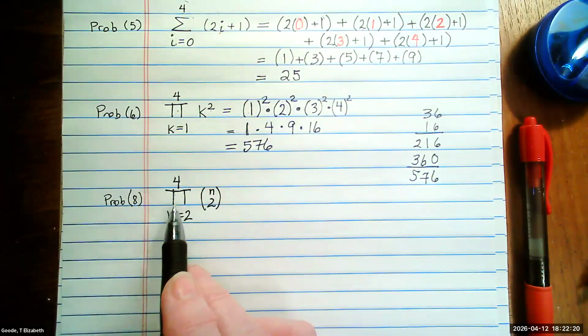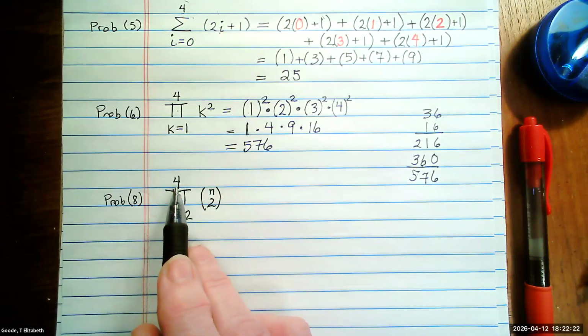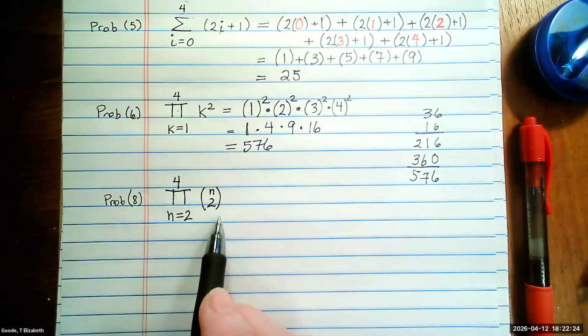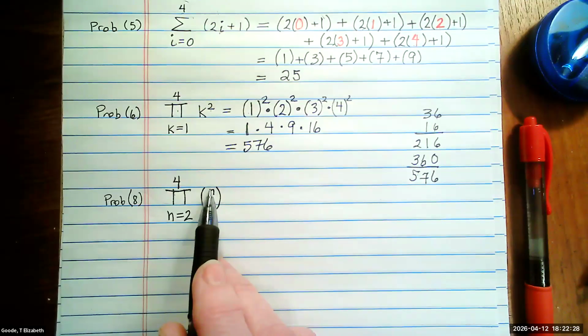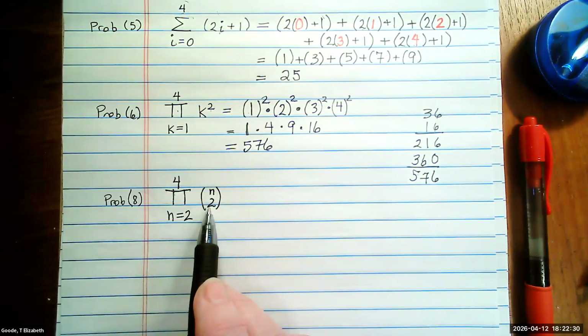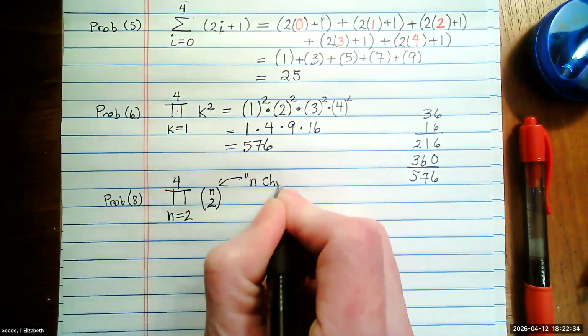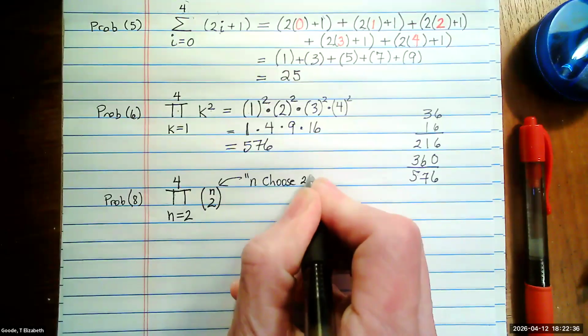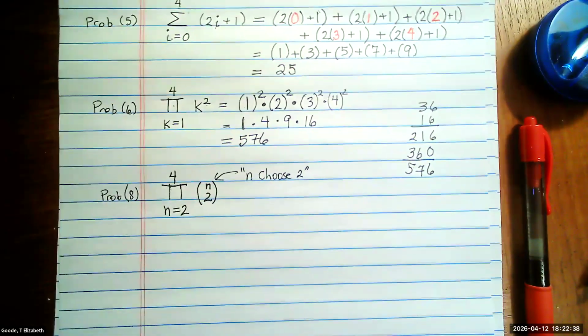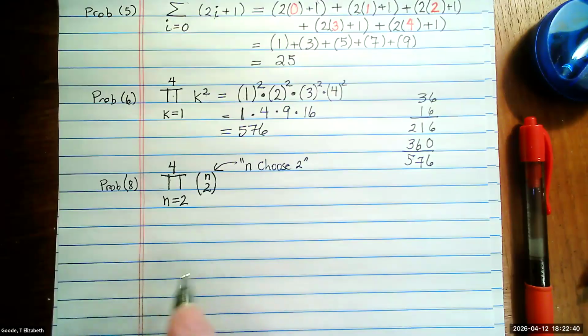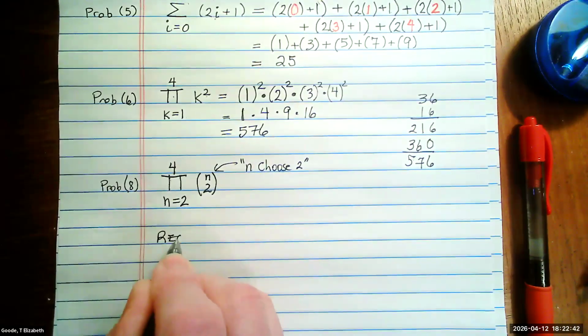The product from n equals 2 to 4 of n choose 2. We read this as n choose 2. Now, to work this problem, we have to remember the formula for n choose r. So let's just recall the formula.